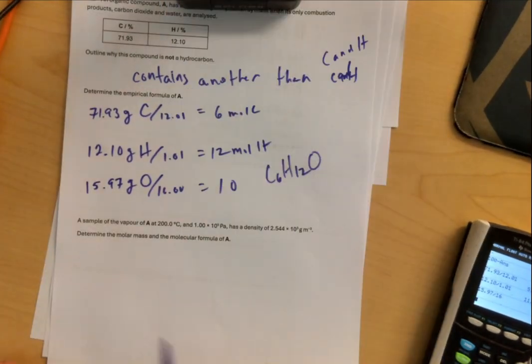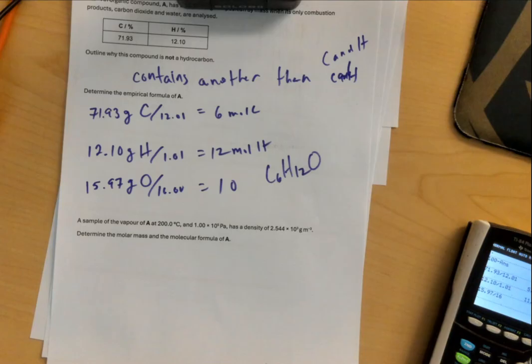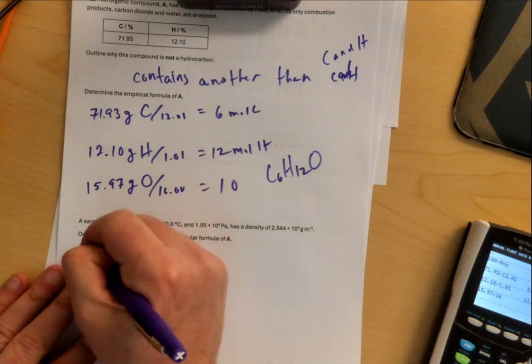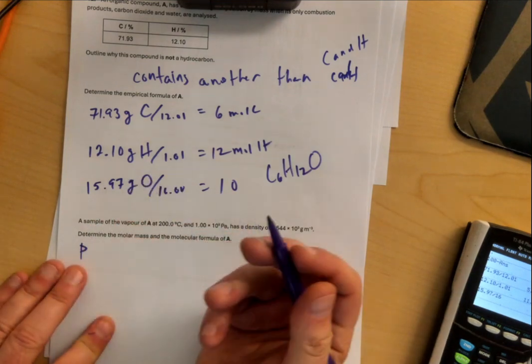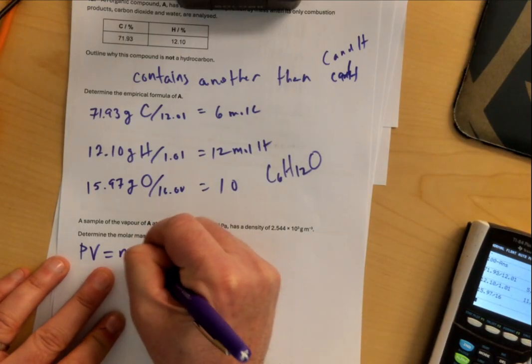And a sample of vapor A at 200.0 Celsius and 1.00 times 10 to the 5th kPa has a density of 2.544 times 10 to the 3rd grams per cubic meter. Determine the molar mass. All right, so we're given a pressure. We're given a density, which means we're given a volume. R is a constant.